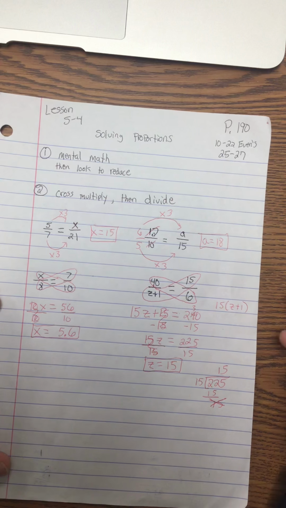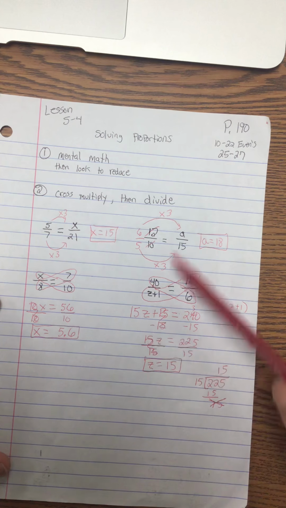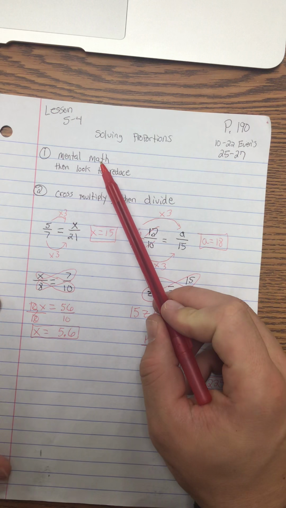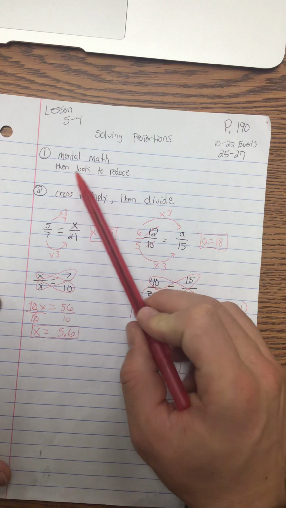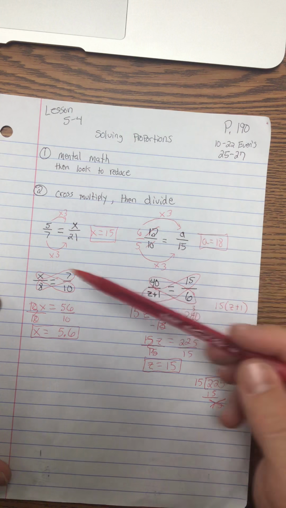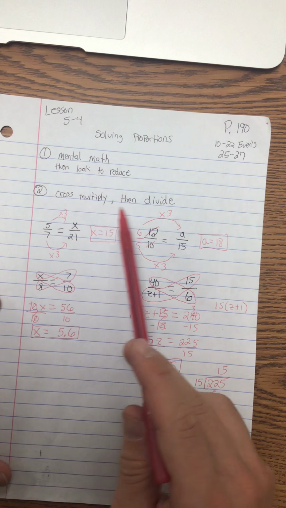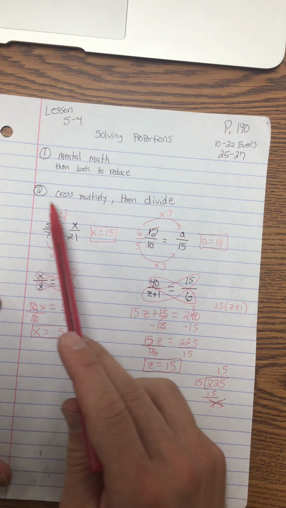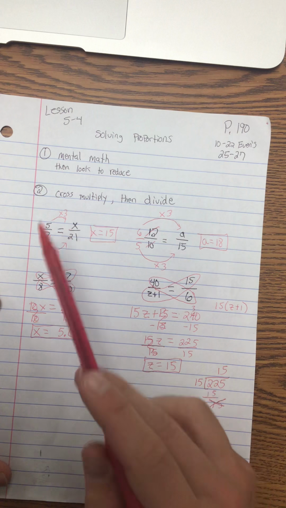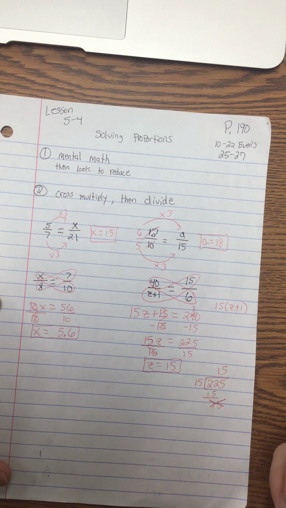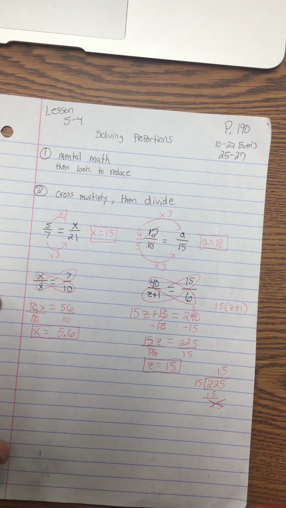All right. So that is solving proportions. So always look to try to do mental math first. If that doesn't work, look to reduce the fraction, then go back and check for mental math. Now, if those strategies don't work, then you can always cross multiply and divide. And if you like this cross multiply and divide method more, you can always just cross multiply and divide any proportion. You don't have to do mental math. Mental math just gets you to your answer a little quicker.